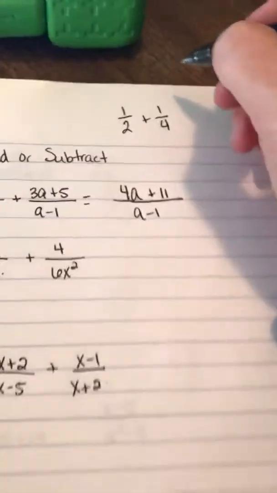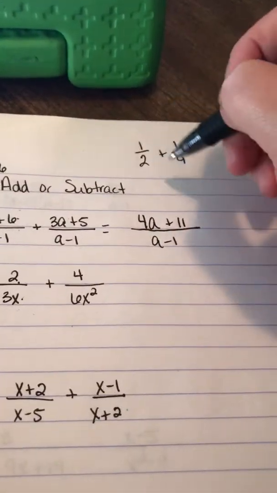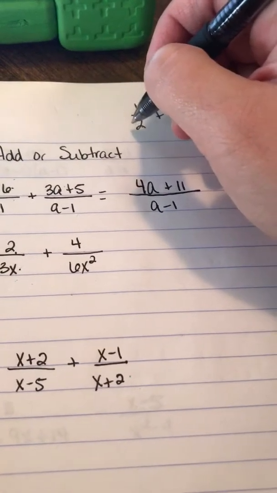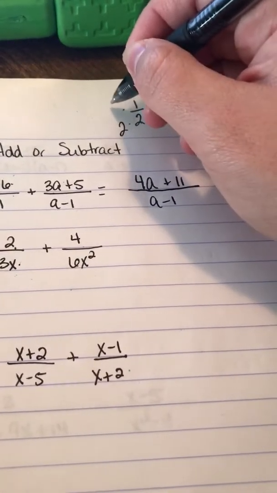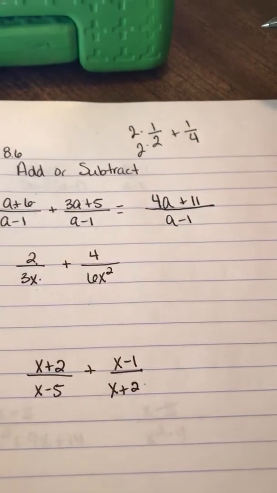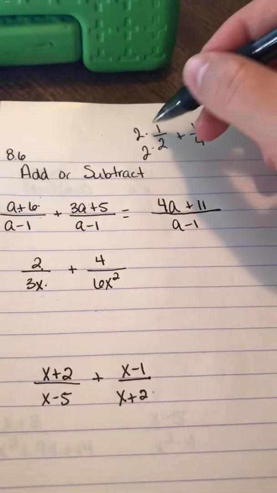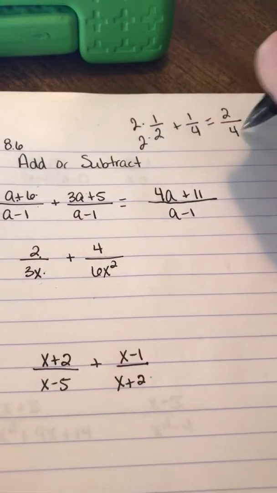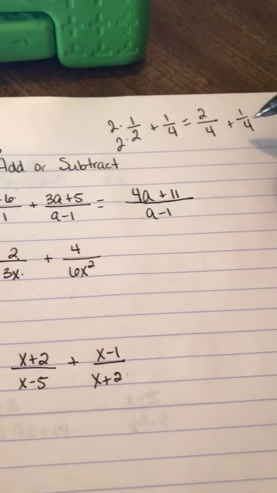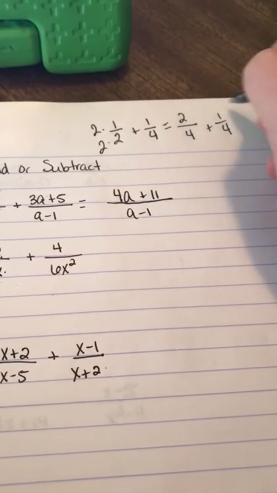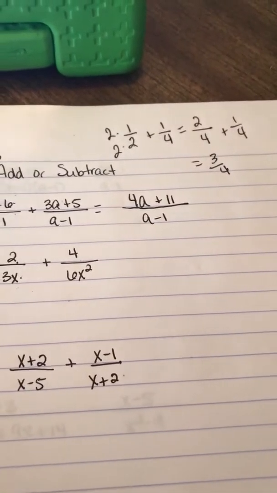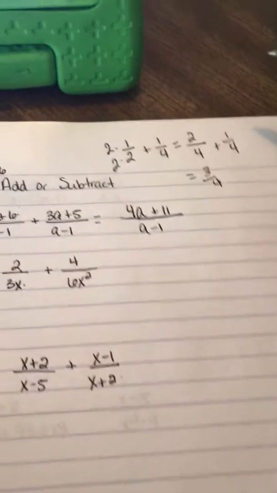let's do something simple here, a half plus a fourth. You can turn the 2 into a 4 if you multiply by 2, and if you multiply the bottom by 2, you have to multiply the top by 2. And so that would be 2 times 1 is 2 over 2 times 2 is 4 plus 1/4. And then add the numerators now since they have the common denominator. So you would have a half plus a fourth is 3/4.